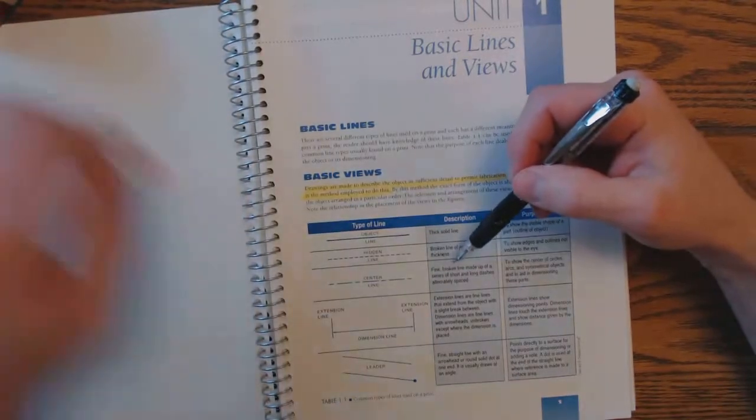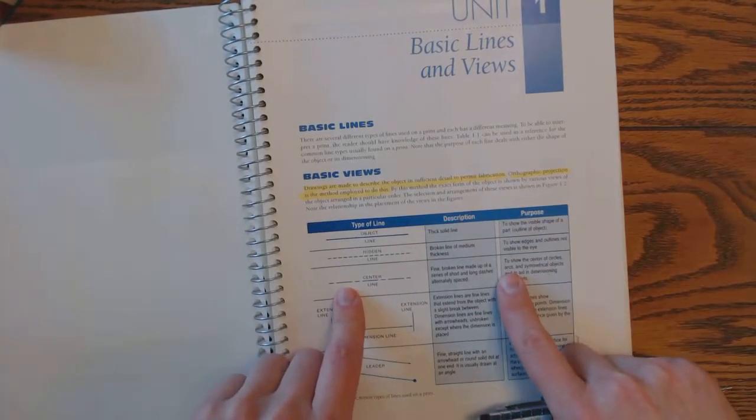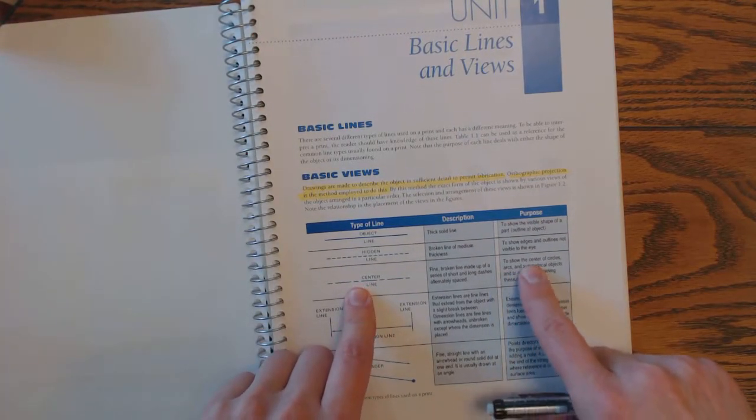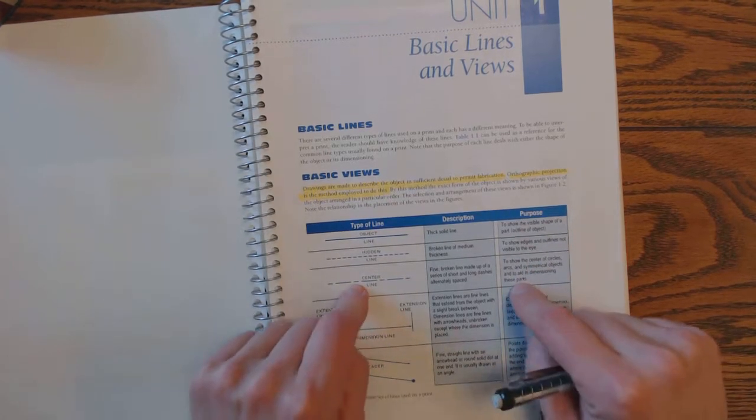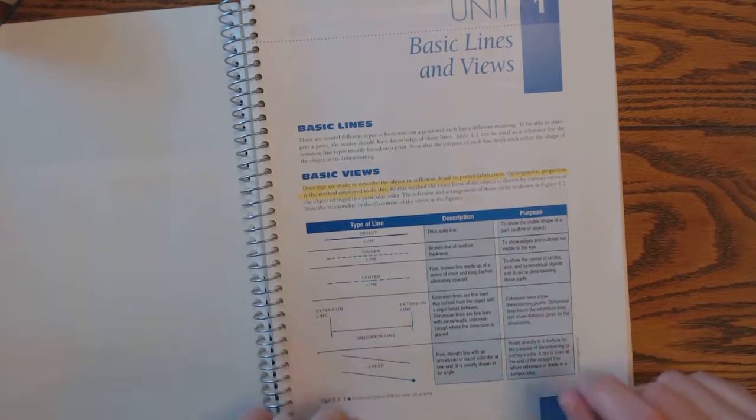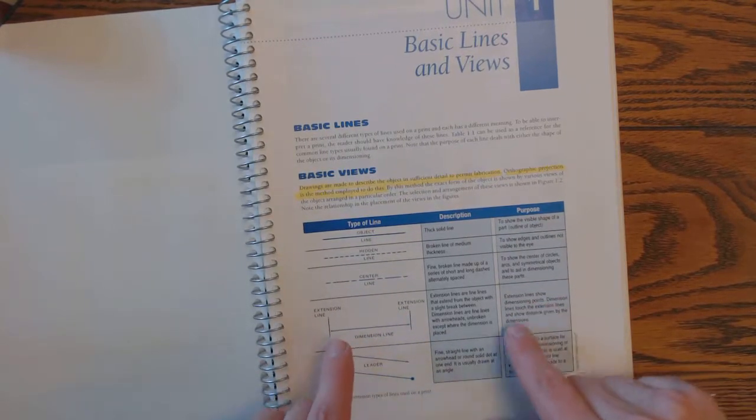A center line. This is a fine or broken line made up of a series of short and long dashes alternately spaced to show the center of circles, arcs, and symmetrical objects to aid in dimensioning these parts. We'll look at the example at the back of the chapter here shortly.